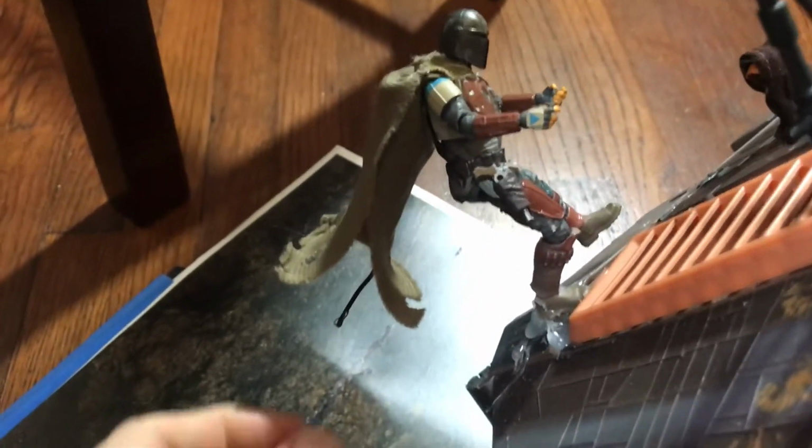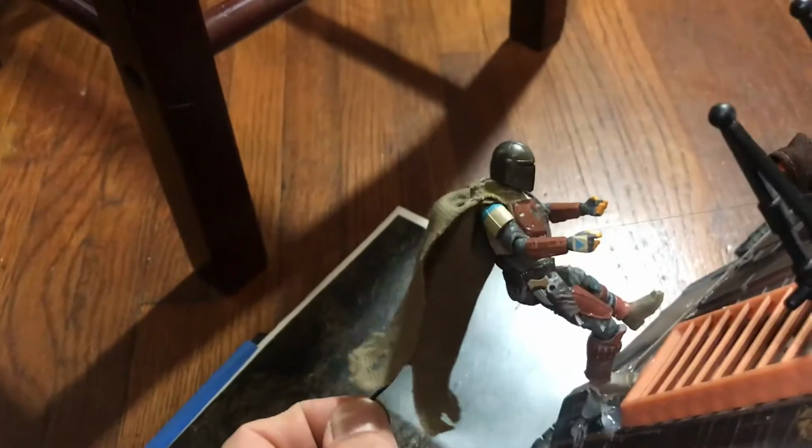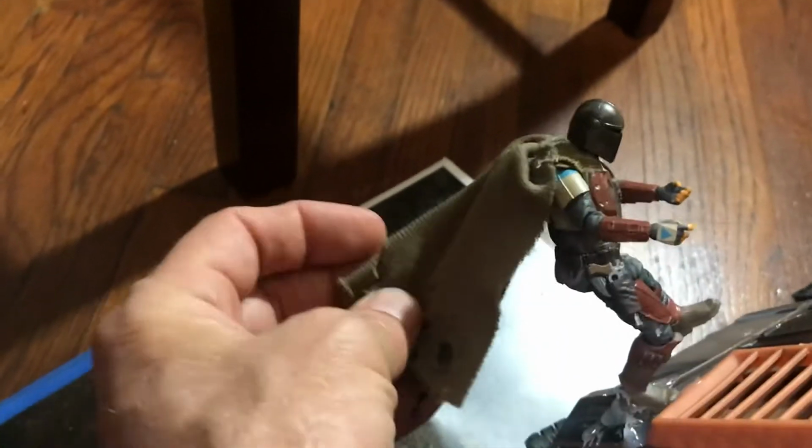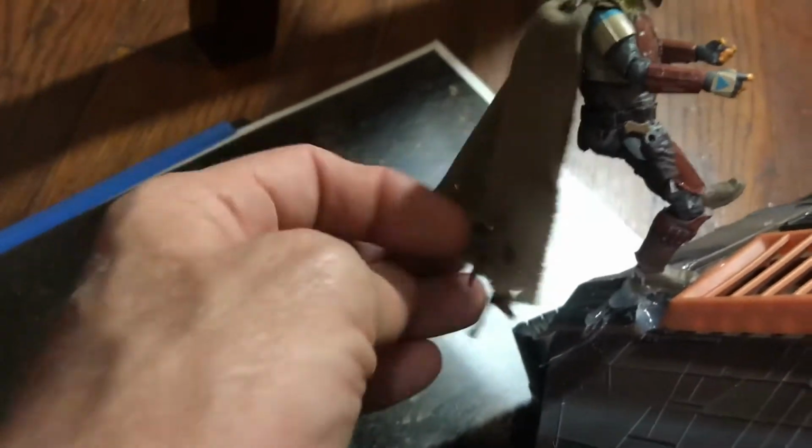One last thing I wanted to show you before I start here is how I manipulate my cape. This is a custom cape that I added to my Mandalorian figure. They have a soft plastic one that comes with the toy, so that doesn't really work for animation.